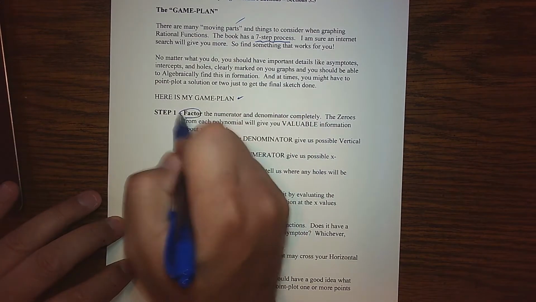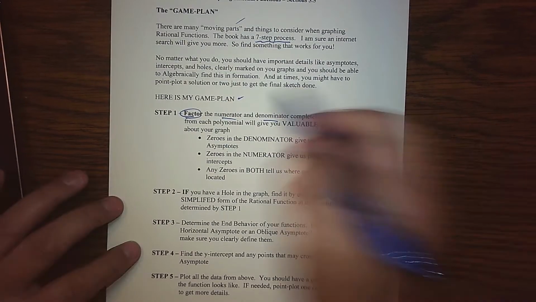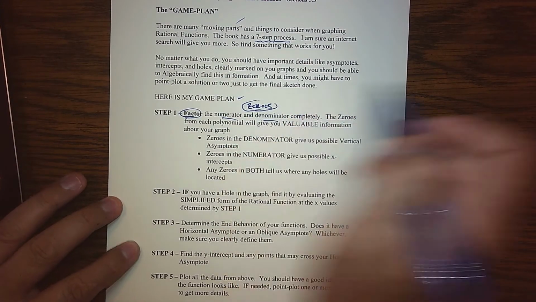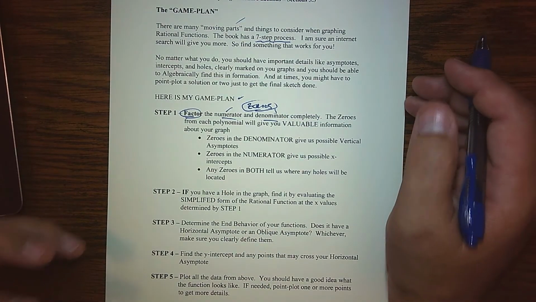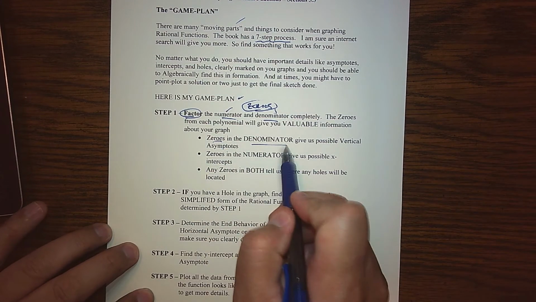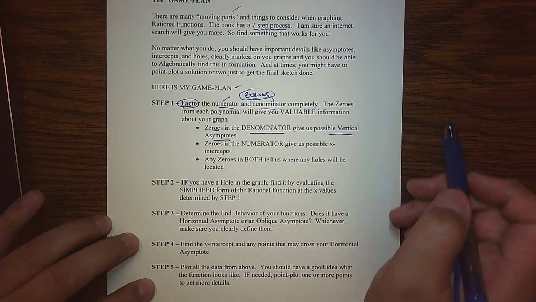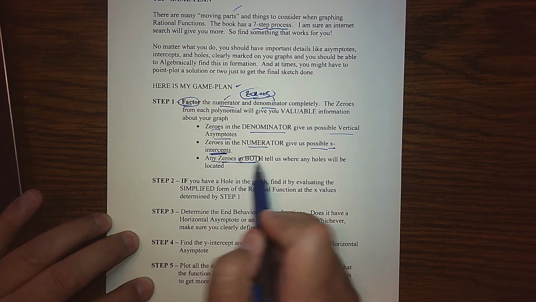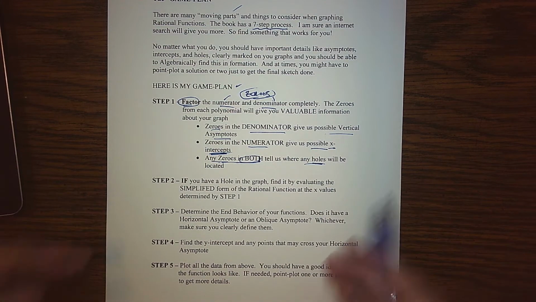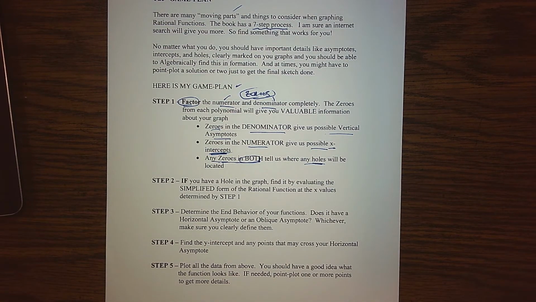What I like to do is factor the numerator and the denominator first. So I'm finding the zeros upstairs and downstairs. What are my zeros upstairs? What are my zeros downstairs? As we have seen, this gives us some very valuable information. Zeros in the denominator tell us where I have vertical asymptotes. Zeros in the numerator give us possible x-intercepts. And if we have zeros in both, that tells us where our holes are. So just taking care of business at the very beginning, finding the zeros of my polynomials upstairs and downstairs gives me a lot of good information. That's what I like to do first.